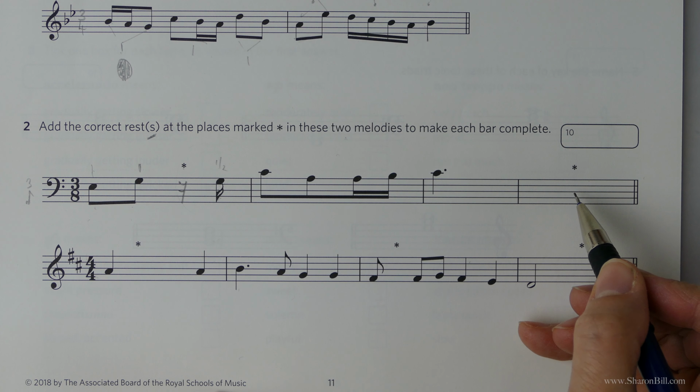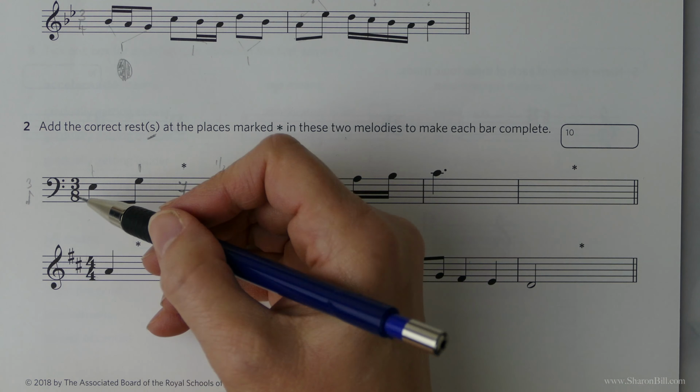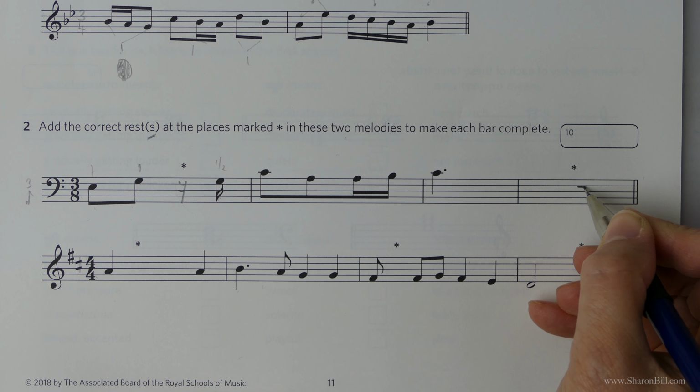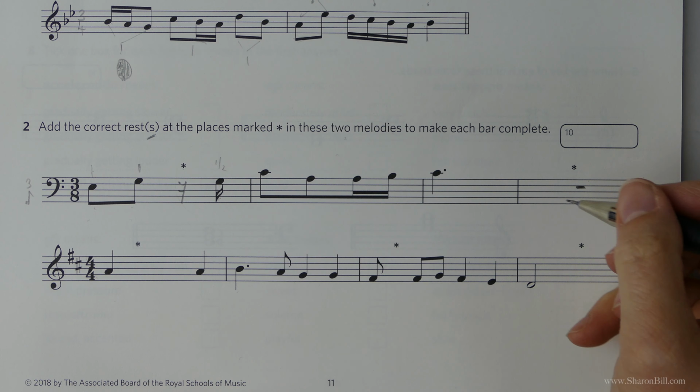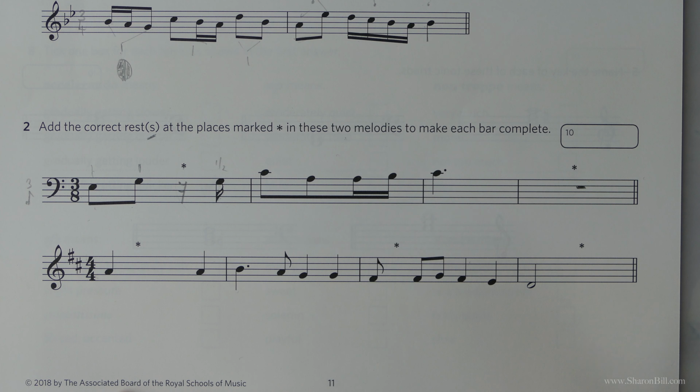Now this one, you don't need to worry about adding up the maths. If you remember, a semibreve rest or a whole note rest is the shorthand, quick way of just saying a complete bar's rest. So it just hangs off that 4th line. So technically that rest is too big for this time signature, but that's the accepted full bar's rest. So we don't need to worry about counting. So that's easy peasy marks there.